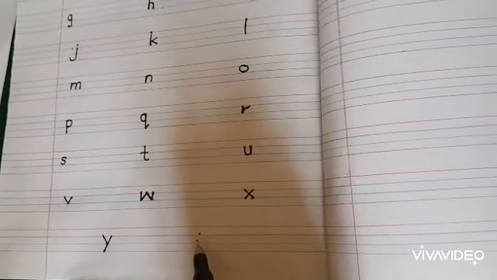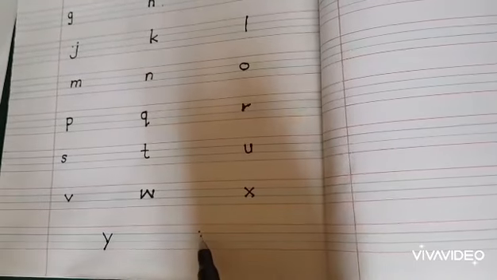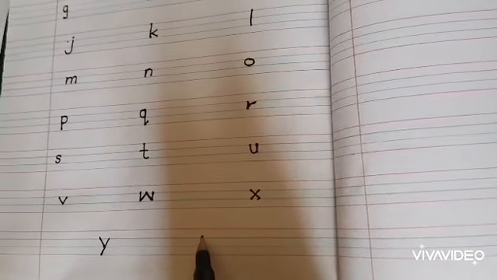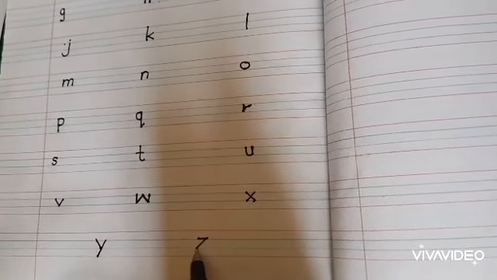Our next and last sound is Z, zip. We write Z sound between two black lines. Go to right, slant down, go to right.